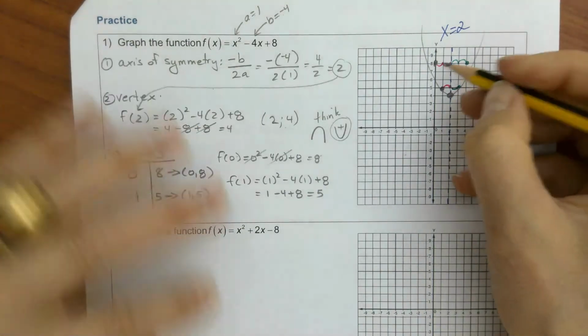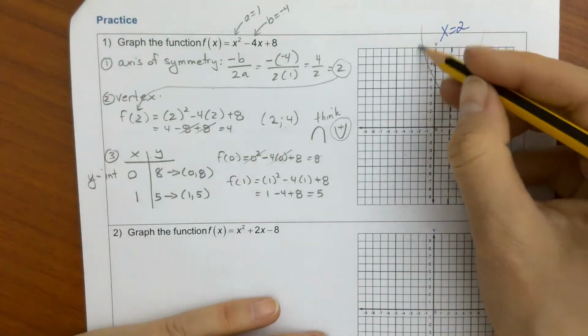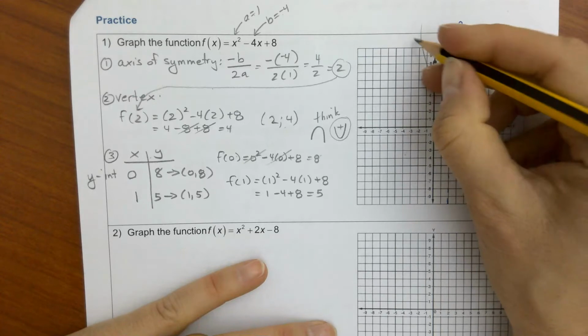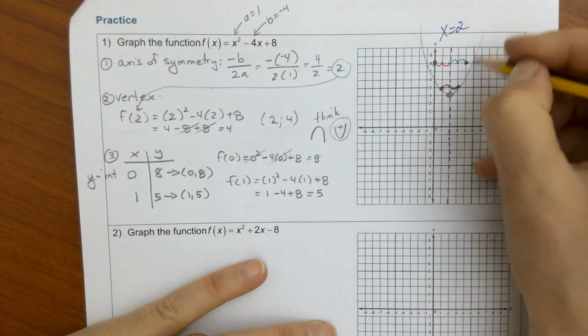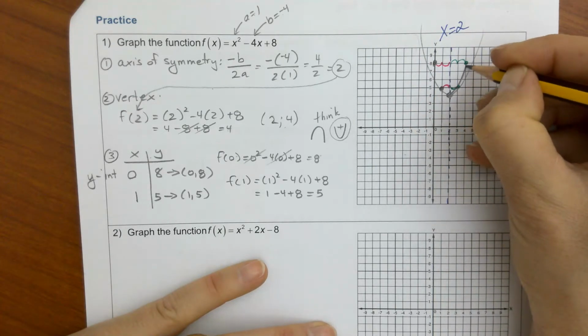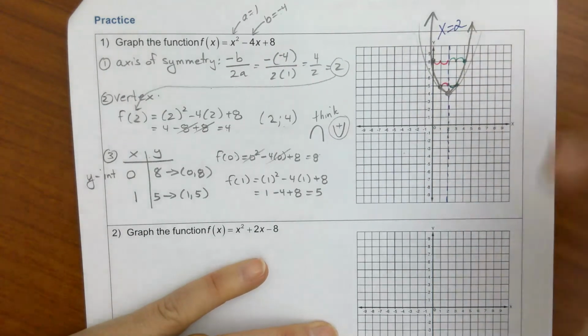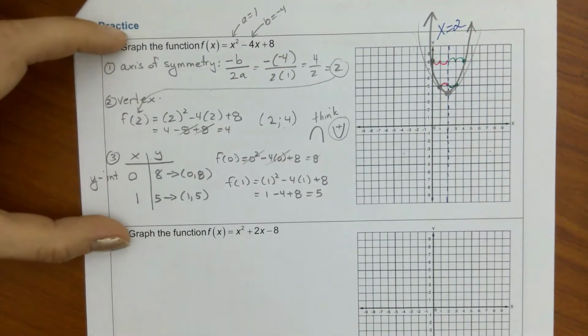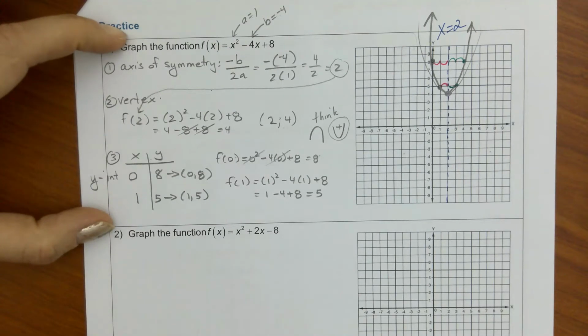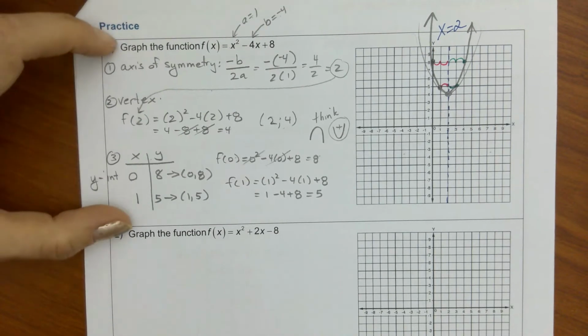So I kind of was right with this little draft parabola, but I'm going to draw it correctly now. So it goes like this. There. If you follow these 3 steps, then you can draw your parabola very easily.